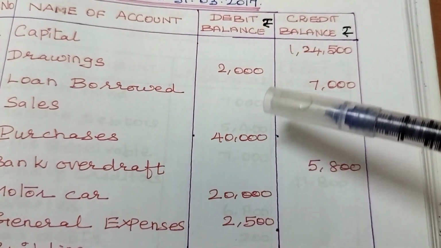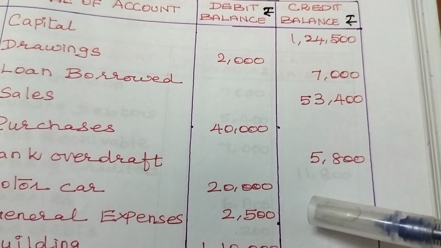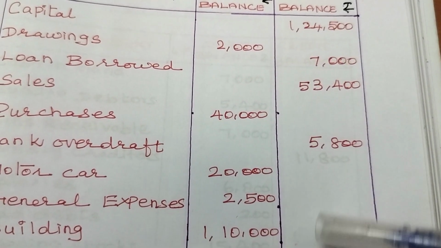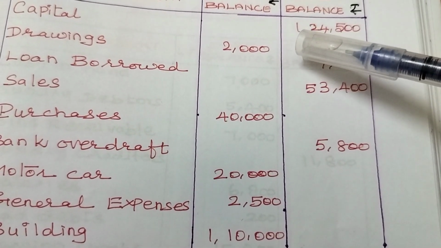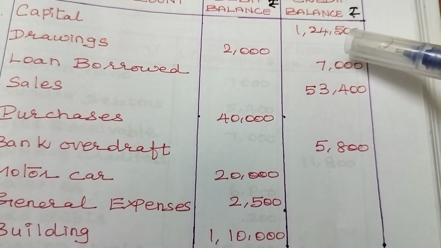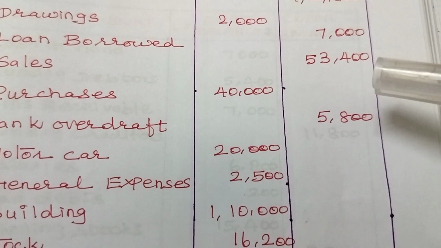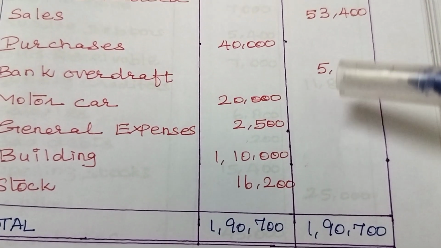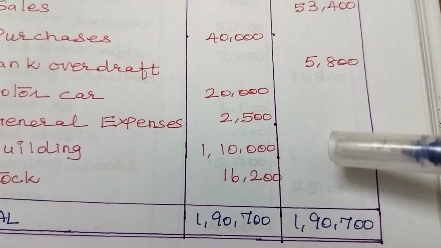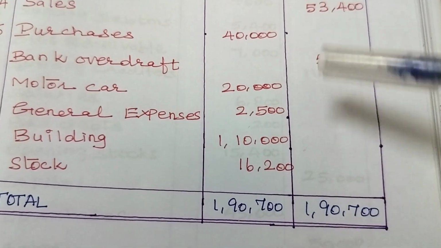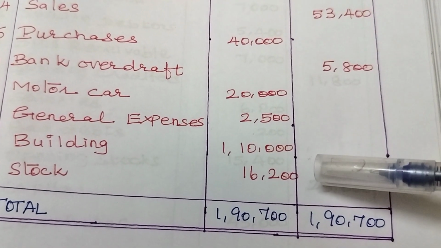Then we need to find the credit balance total. For that we add the credit balance values, that is 1,24,500 plus 7,000 plus 53,400 plus 5,800. How much rupees do we get? We get 1,90,700 rupees as the credit balance total.